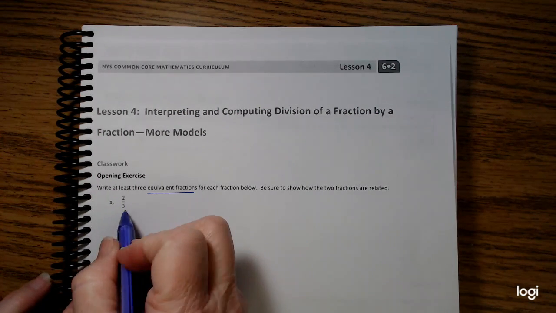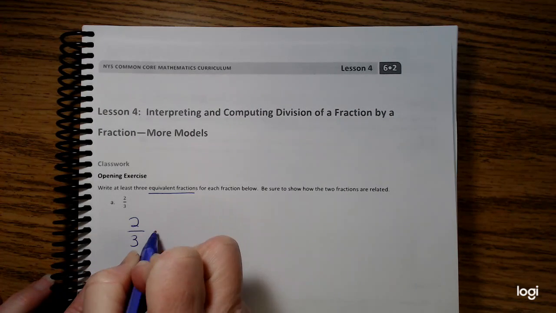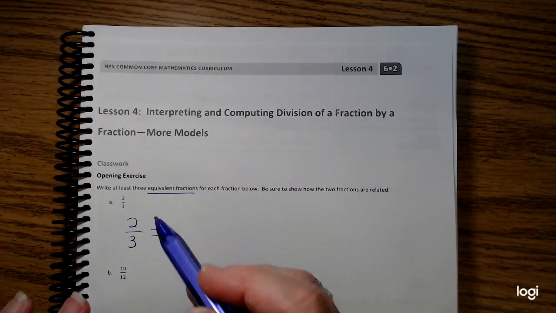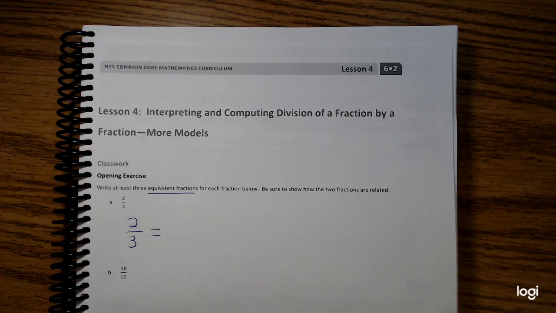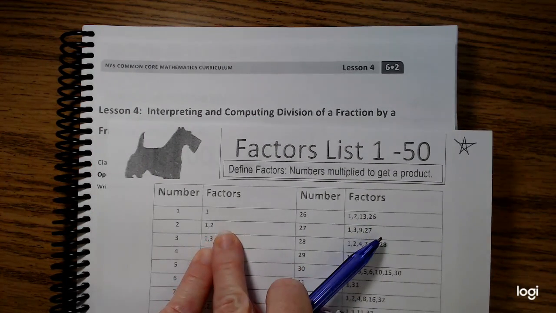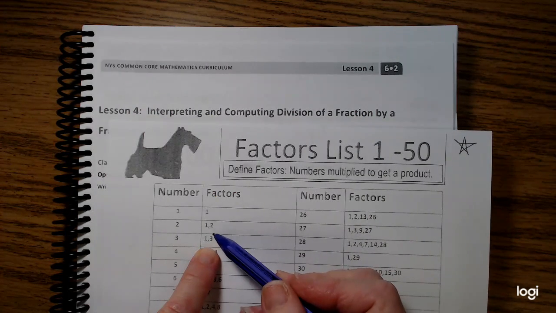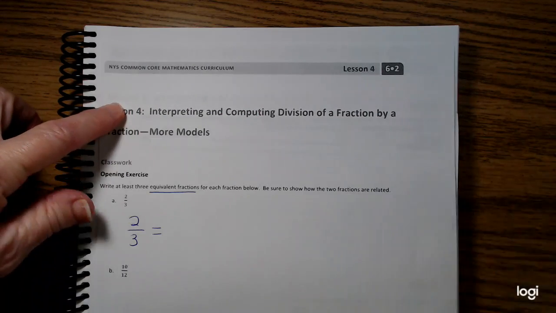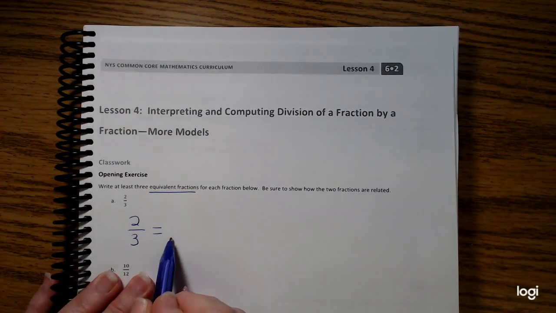So for example, I have here 2/3. If I would want to make a fraction that's equal to that, I need to find a factor, and that factor I choose, I need to either multiply or divide the numerator and the denominator. I don't think I'm going to do any dividing, because if you look at your factor sheet, the factors of 2 and 3 only have a 1 in common. Because the 1 is the only thing they have in common, I can't reduce this fraction. The only thing I'm going to be able to do is make this larger.